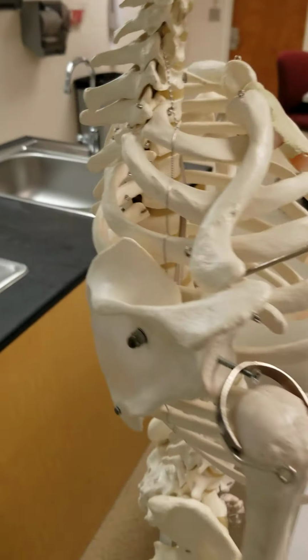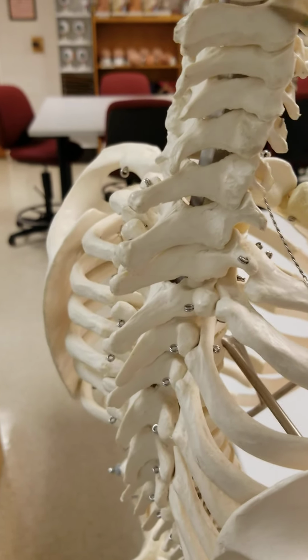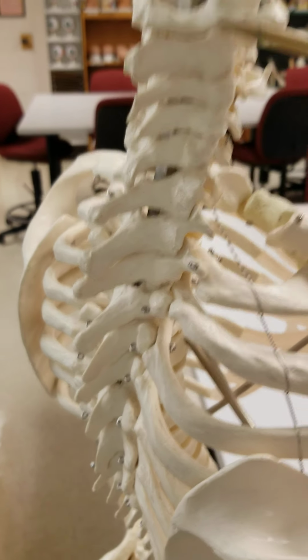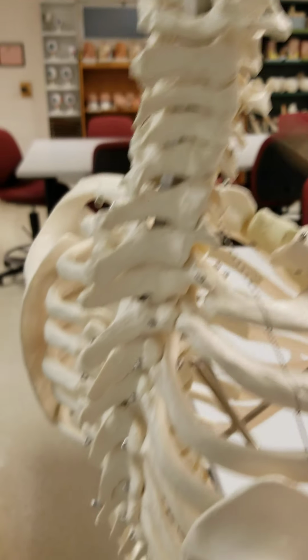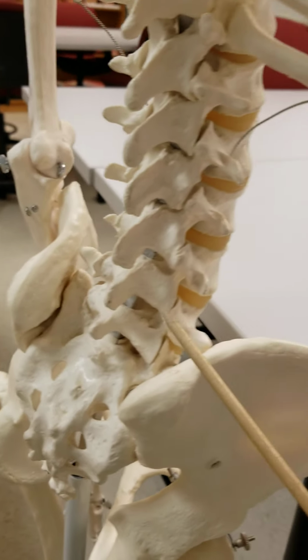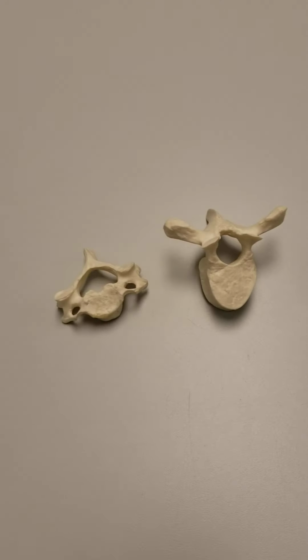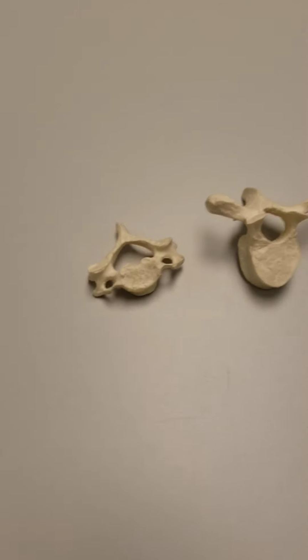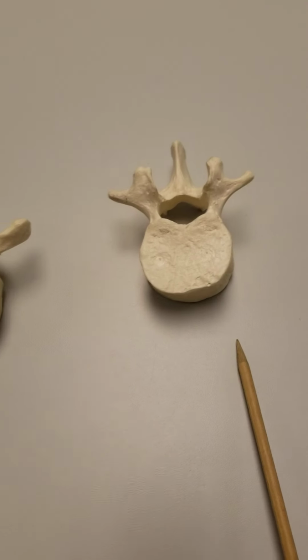Now, in the vertebral column, you need to know this: there are 7 cervical vertebrae, 12 thoracic vertebrae, and 5 lumbar vertebrae. You can remember that you have breakfast at 7, lunch at 12, and dinner at 5.